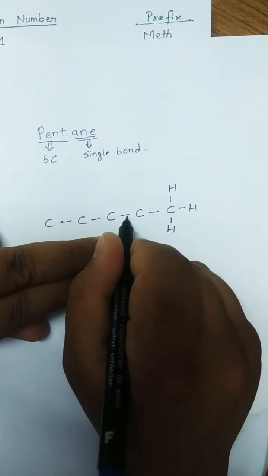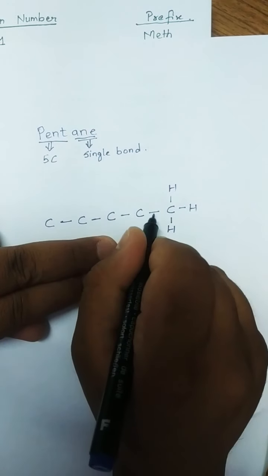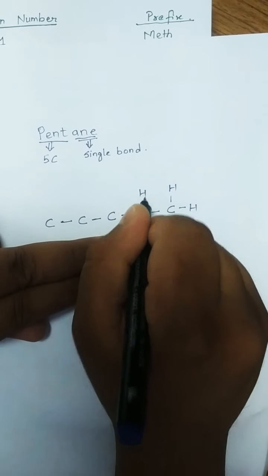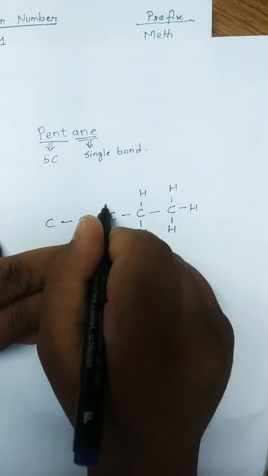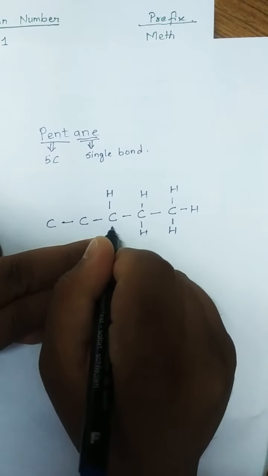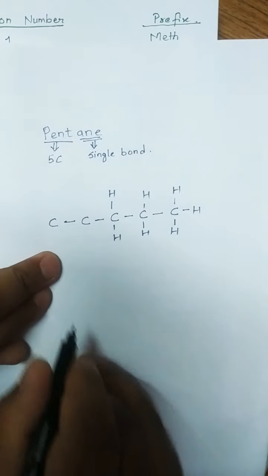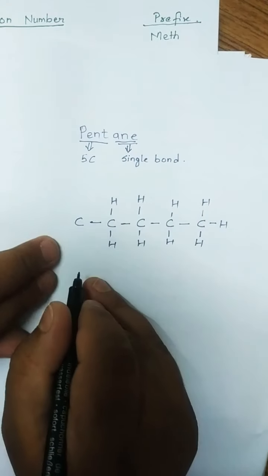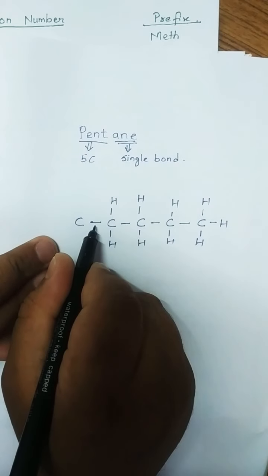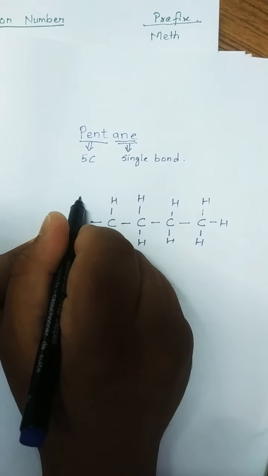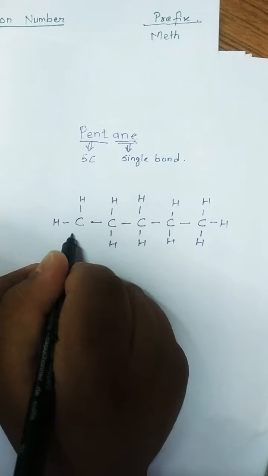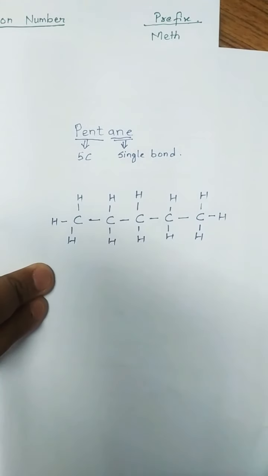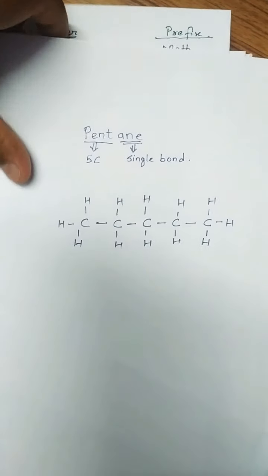Similarly, look at this carbon. It has already formed 2 bonds, 1, 2. So 2 are remaining, so H. Same goes for this. Already 2 are there, 1 on the upper side, 1 on the down. 4 bonds. Same goes for this. Now for this carbon atom, only 1 bond has been formed, 3 are remaining. So add just those bonds. So this is the pentane structure. It's very easy to draw the structure if you remember the steps.